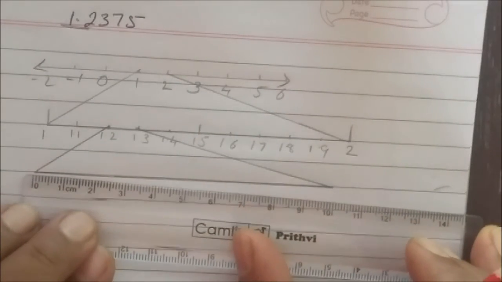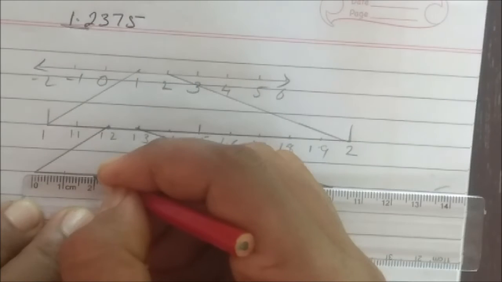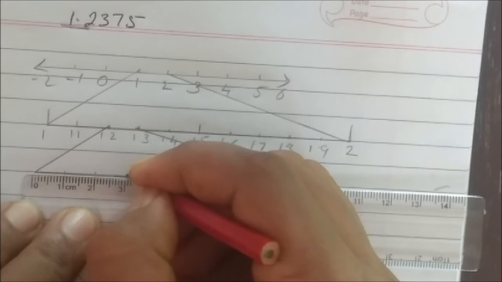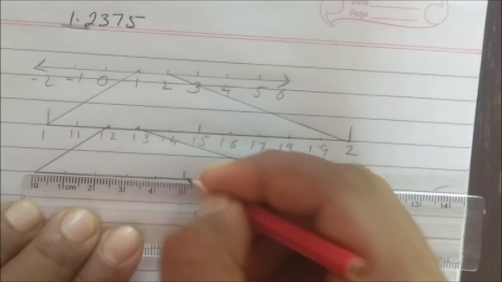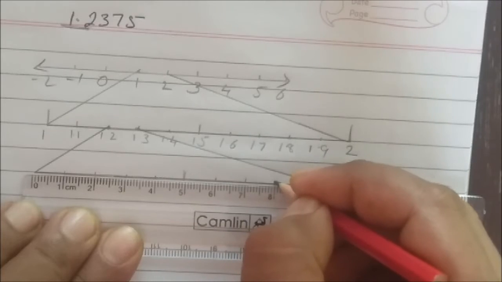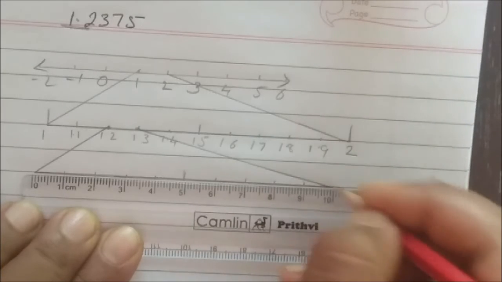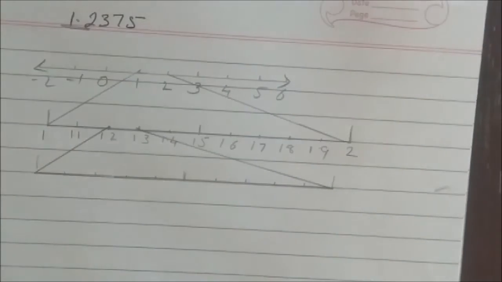Then we have to mark the points as we did earlier: 1, 2, 3, 4, 5, 6, 7, 8, 9. So now you are going to mark these points.